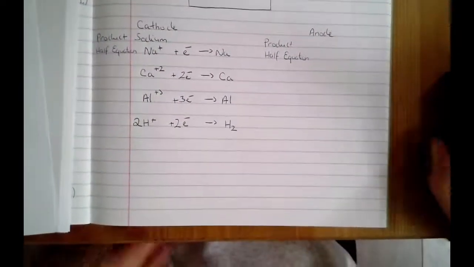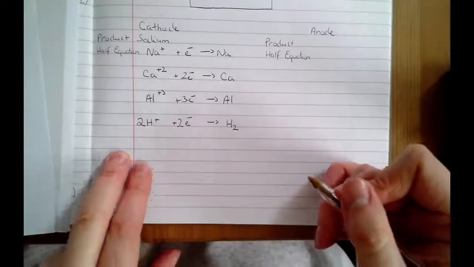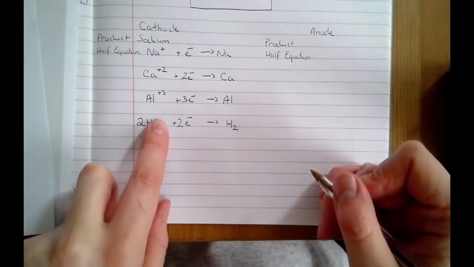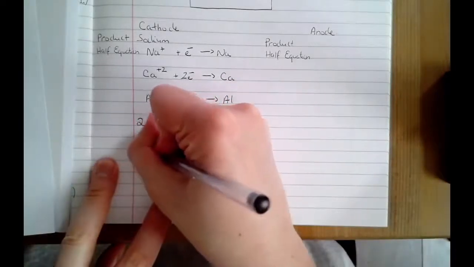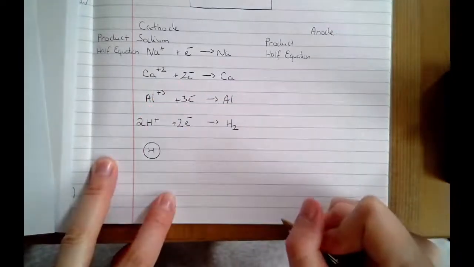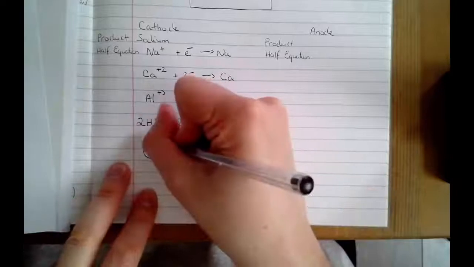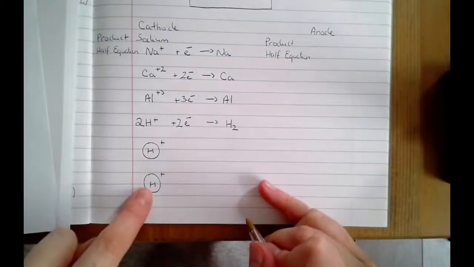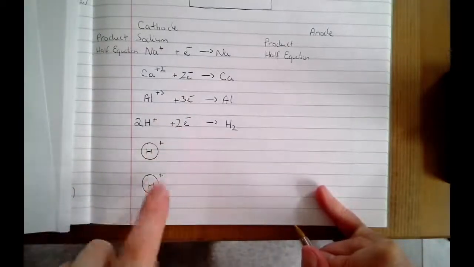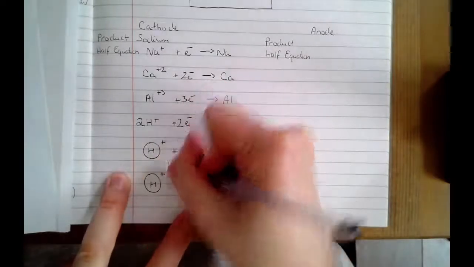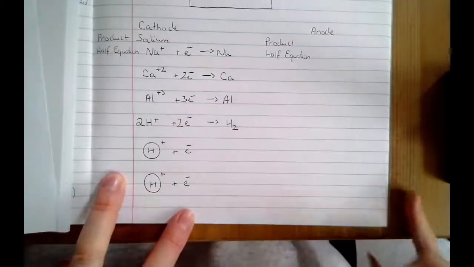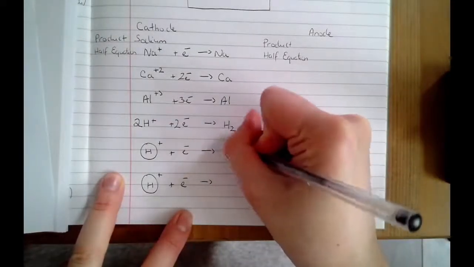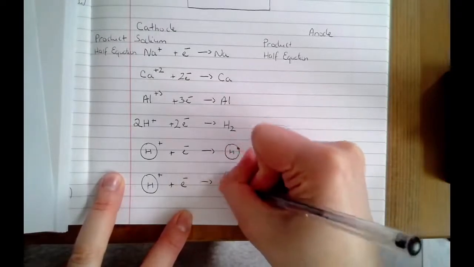I'm just going to draw this particular one underneath so you can see what I've got. So hydrogen only has 1 electron. If it's H+, it's lost the only electron it has, and it actually just has an empty shell. I've got 2 H+, so I'm going to draw 2 separate hydrogen ions. I'm going to give each of these hydrogen ions 1 electron. So I'm going to go plus 1 electron, plus 1 electron. So they're each going to get 1 electron. And when that happens, I end up with my hydrogen atoms.